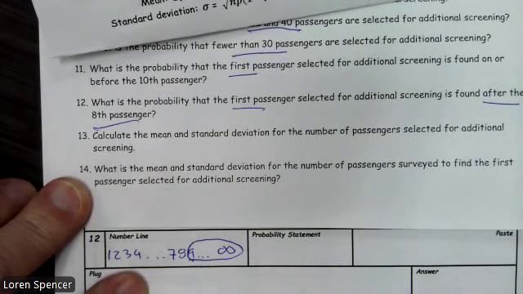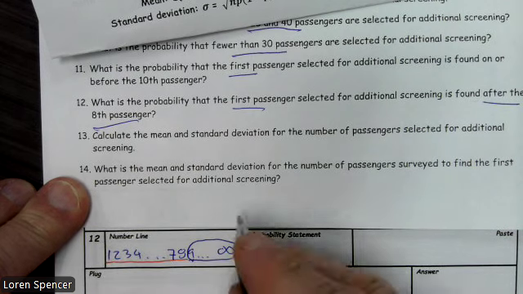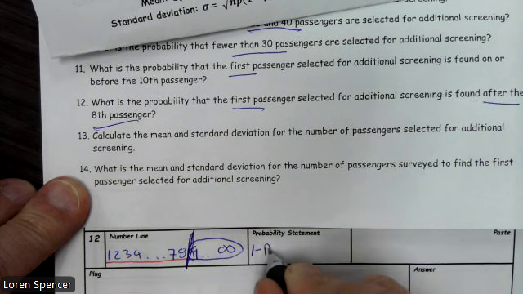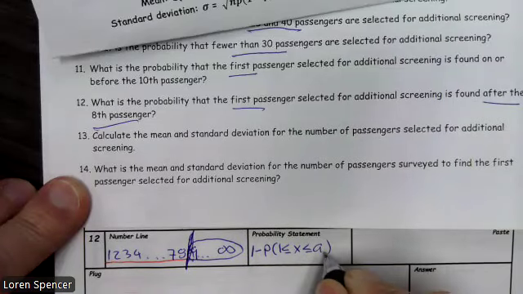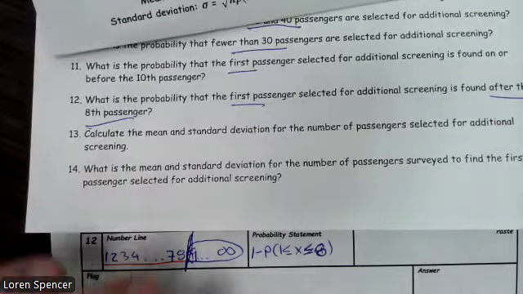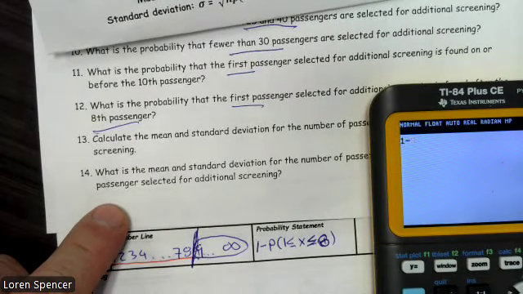9 to infinity. Well, I don't have an infinity button, so I'm actually going to have to pay attention to these numbers. So I'm going to have to do a 1 minus and subtract out what I don't want, which is everything below the 9. So 1 minus the probability that 1 is less than or equal to x is less than or equal to 8. So that's what I'm going to have to subtract out. So we're going to have to use summation, and we're going to have to do the 1 minus. I need to go to summation, which is math.